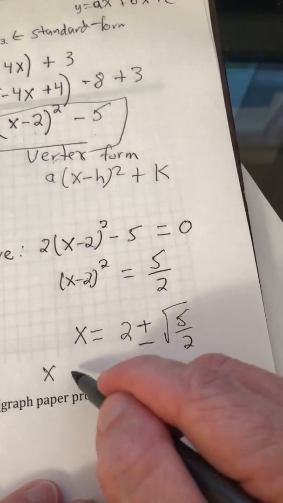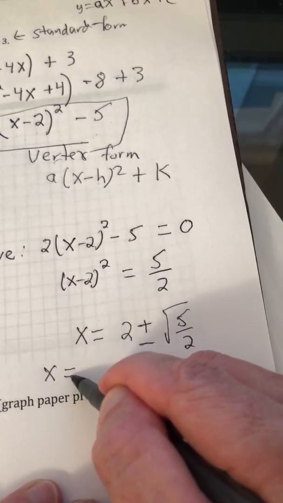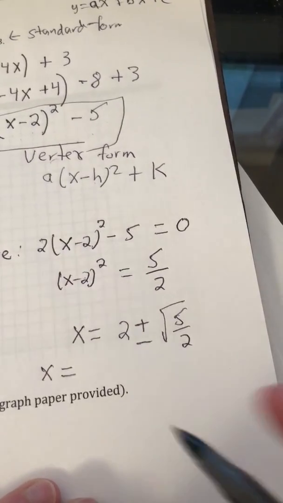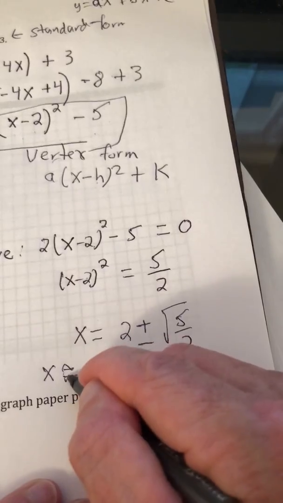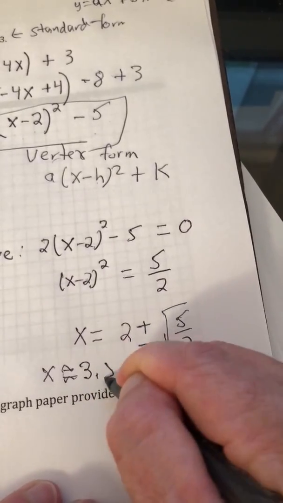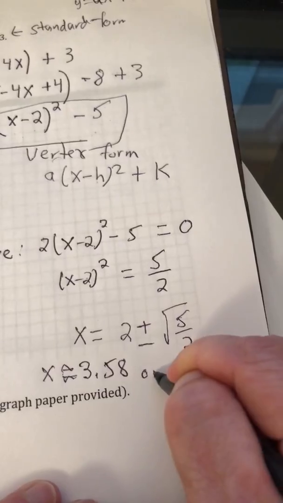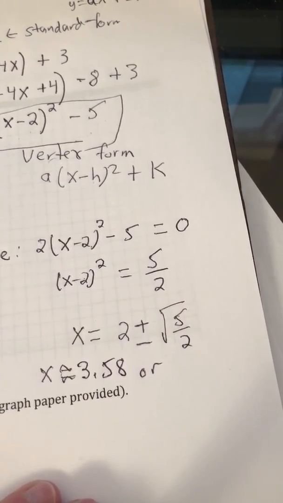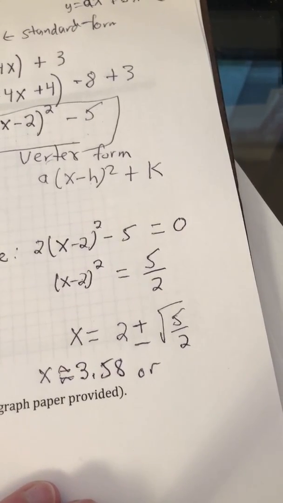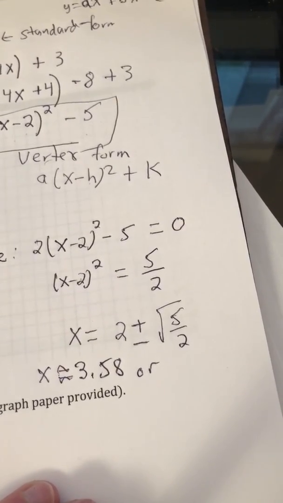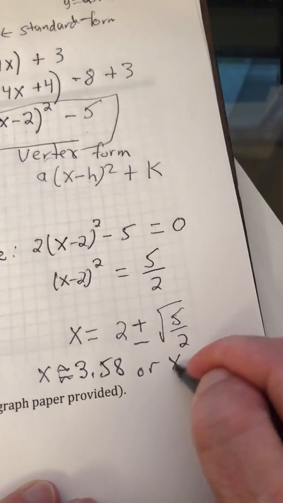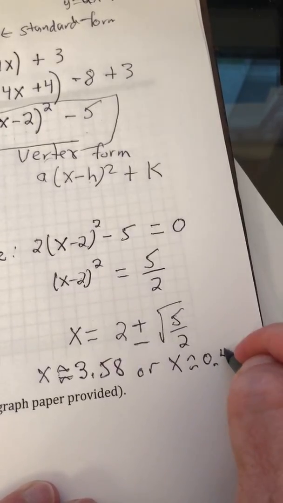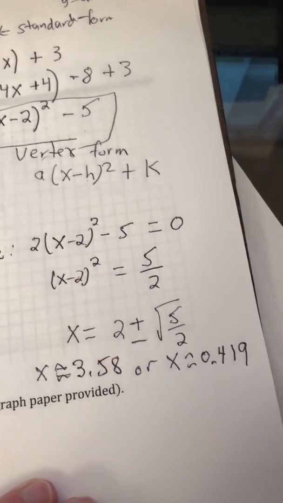As you're working this out, you're going to get two possible values for x. x is about 3.58, or x is about 0.419. So they're both positive.